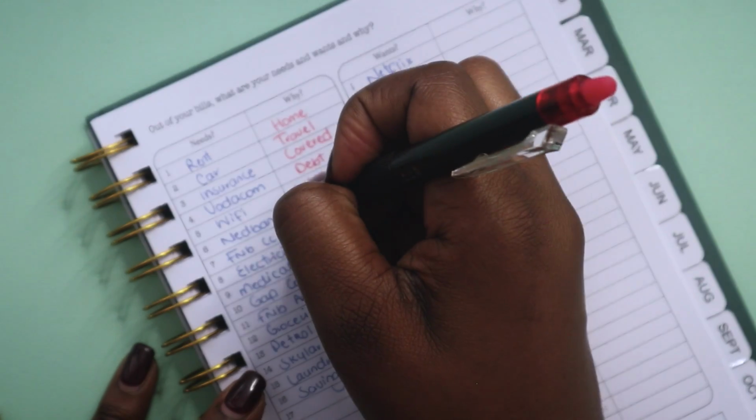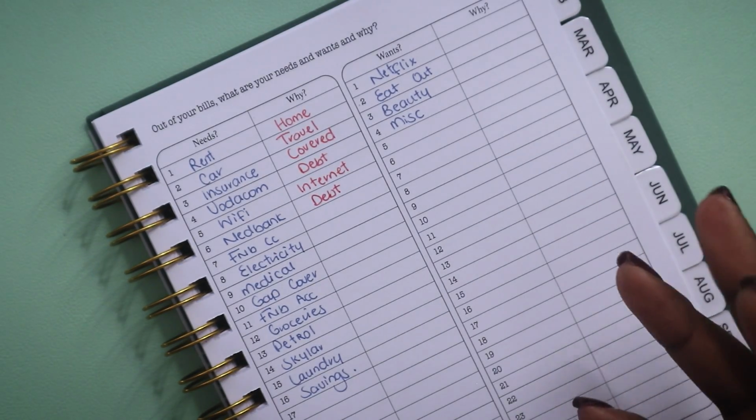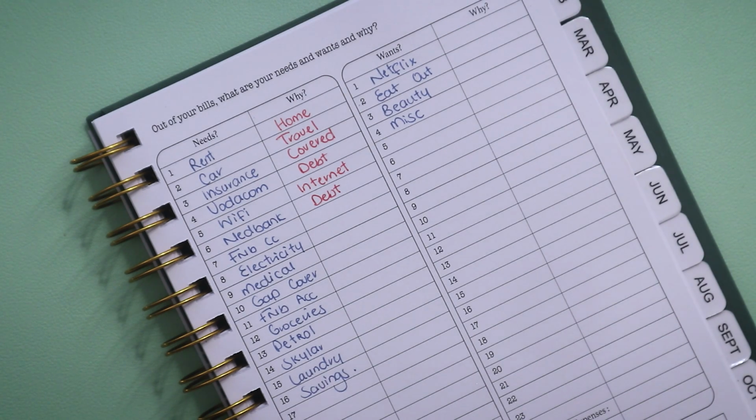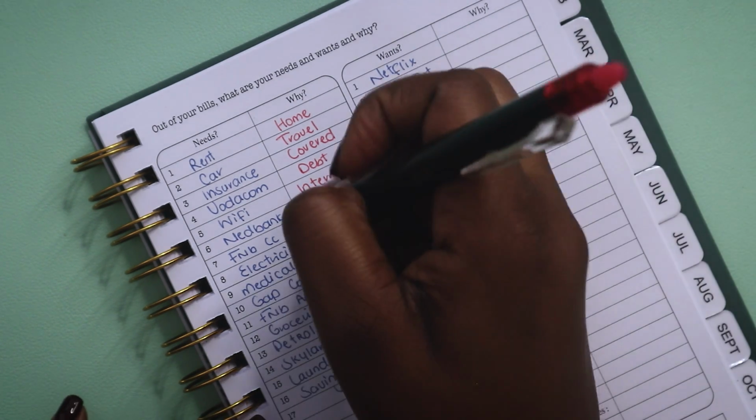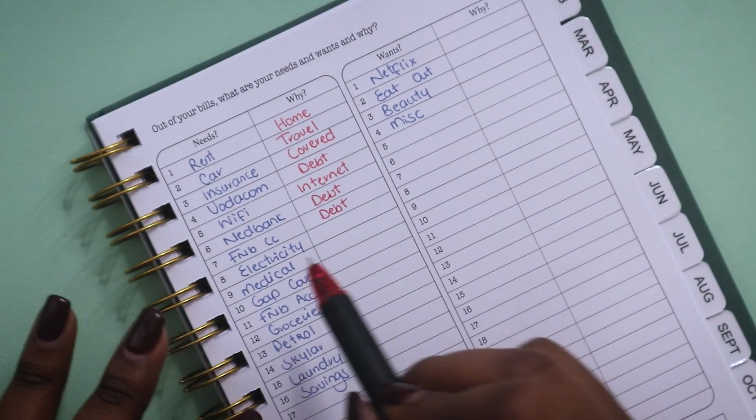Nedbank, again, it's also a debt, so I just need to pay off my credit card, and no more accumulating credit card debts. That's like my slogan for now. I don't want to accumulate it anymore. Same thing as my F&B credit card.